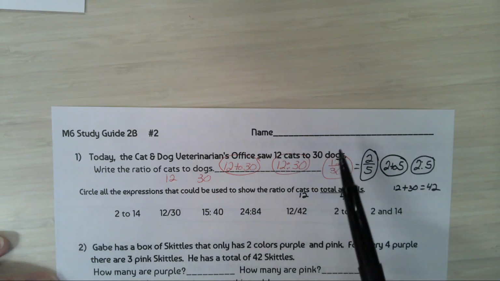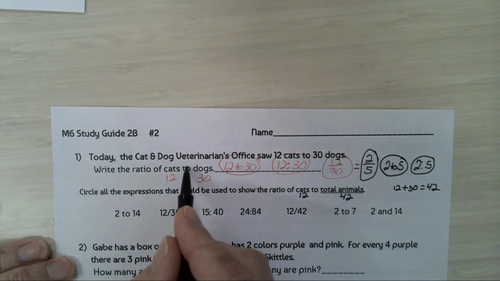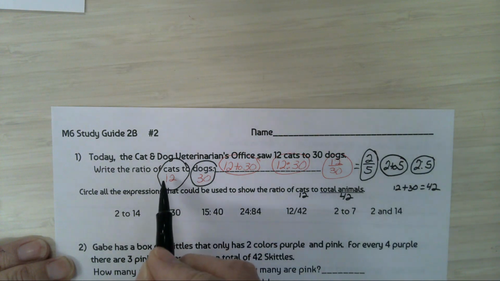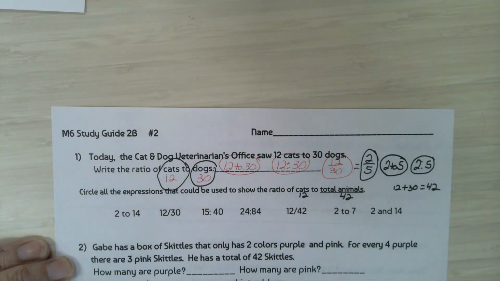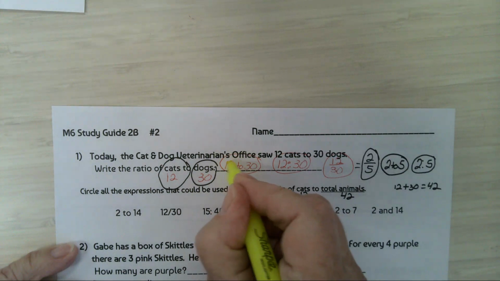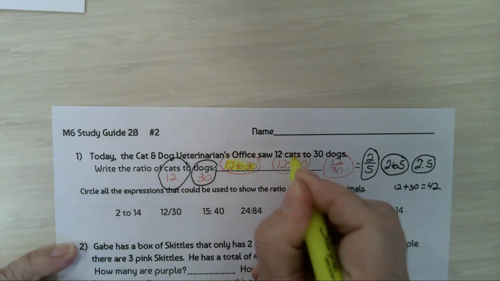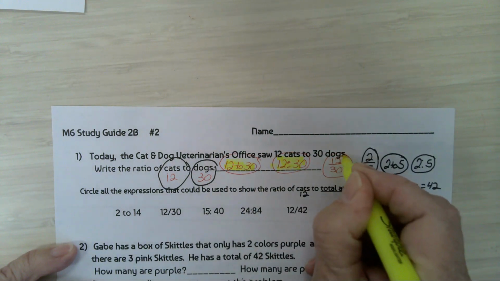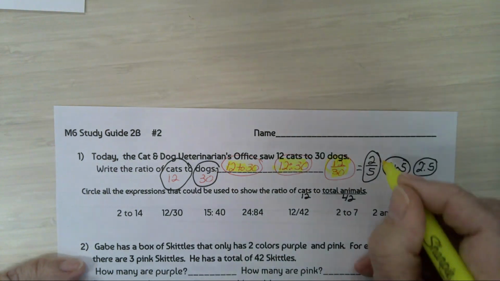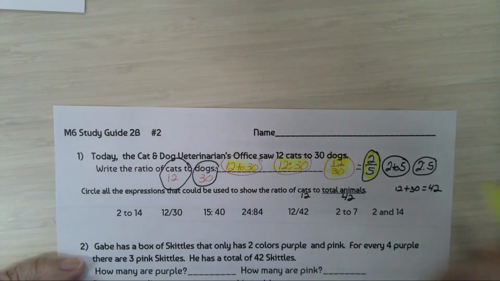12 cats to 30 dogs. What is the ratio of cats to dogs? 12 to 30. You have to have cats first, then dogs. So you could have had 12 to 30, or 12 to 30 with the colon, or 12 over 30 written as a fraction. You could simplify it to fifths, 2 to 5, and 2 colon 5.